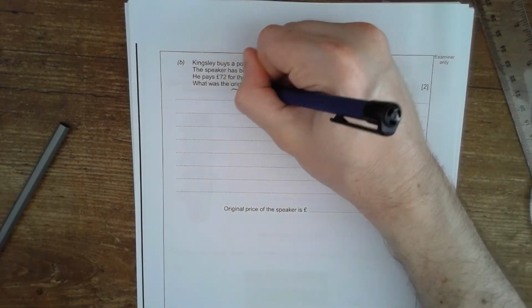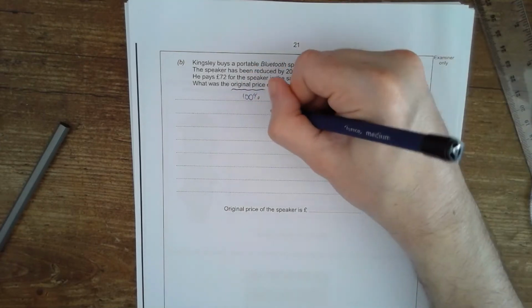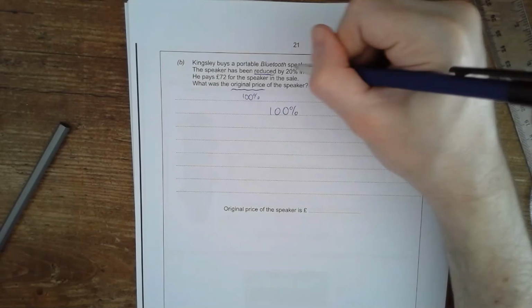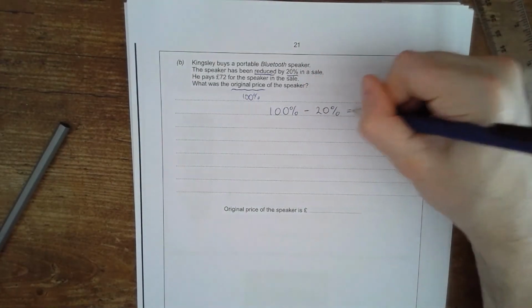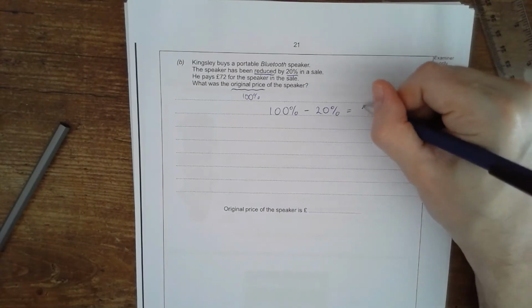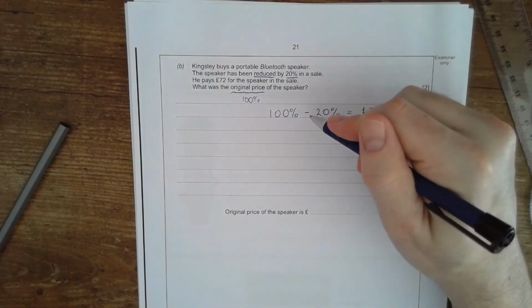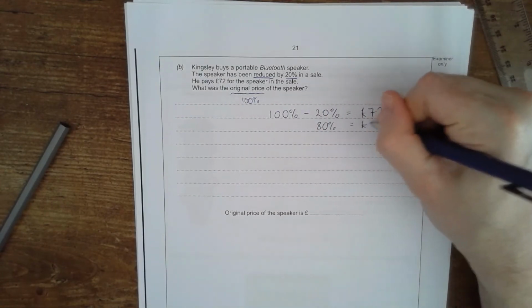If you ever see the words original price, we're always talking 100%. Okay? 100% is the original, but we know that it has been reduced by 20%. So we want to take away 20%. That is equal to the price that he pays. So that is equal to £72. 100% take away 20% is 80%. That is equal to 72 quid.